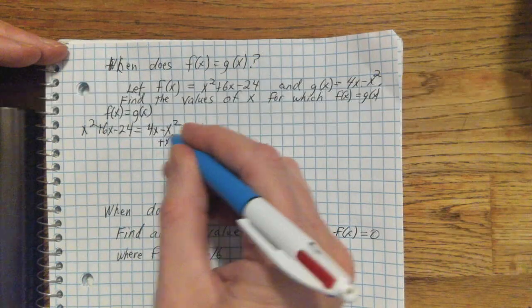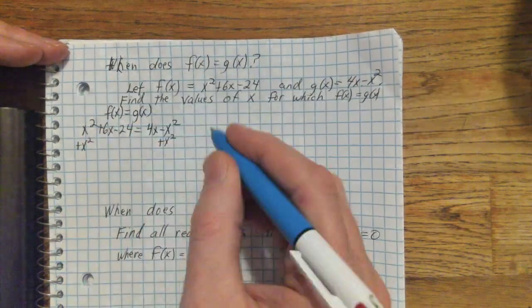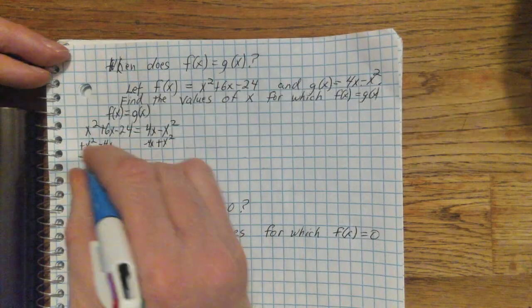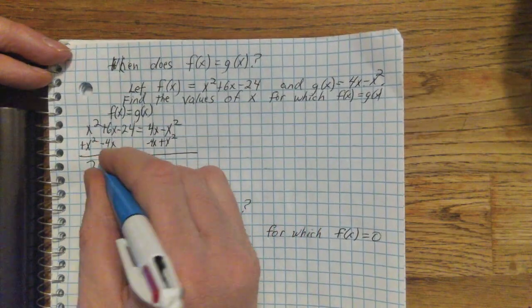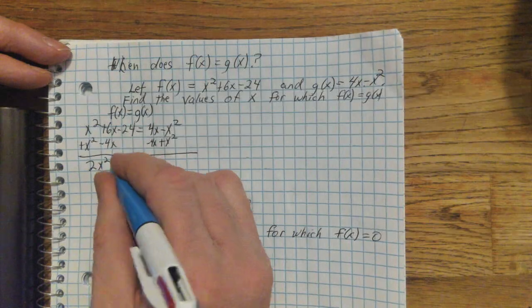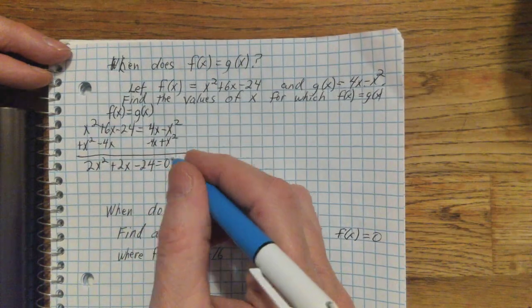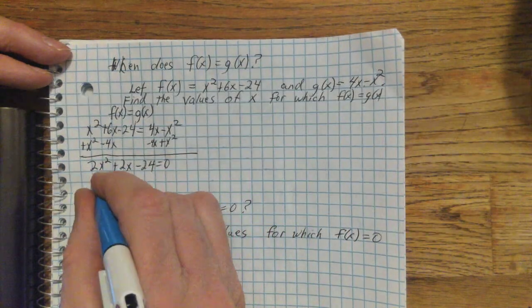Let's add x squared to both sides. Let's also subtract 4x from both sides while we're at it. And we're dealing with 2x squared plus 2x minus 24 equals 0. I am going to factor out a 2 right now.